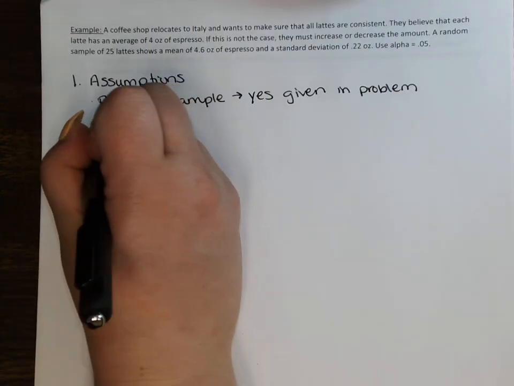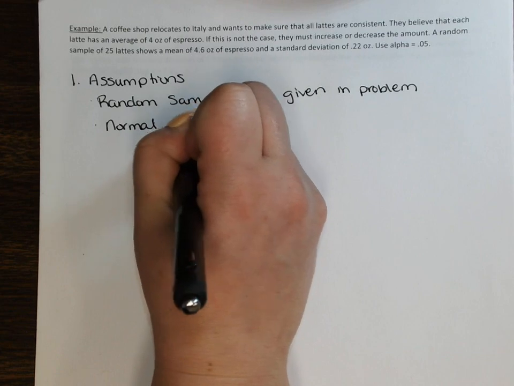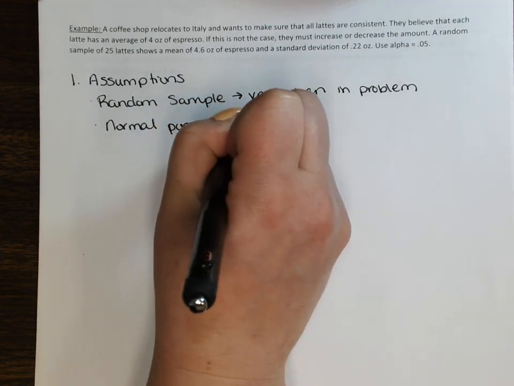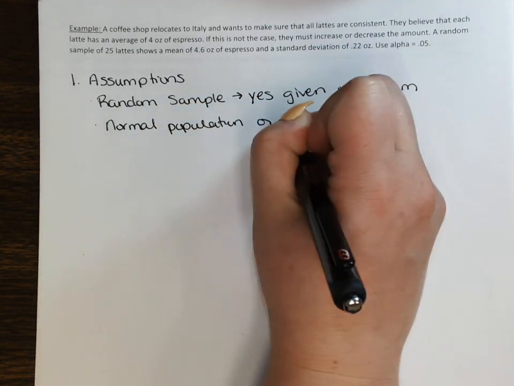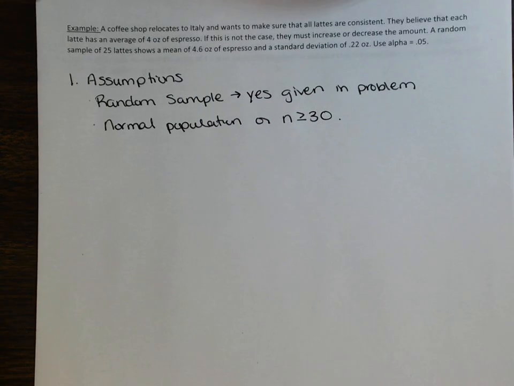Next, we need a normal population or we need our sample size to be bigger than or equal to 30. Notice this was the same assumption that we needed with means when working with confidence intervals.